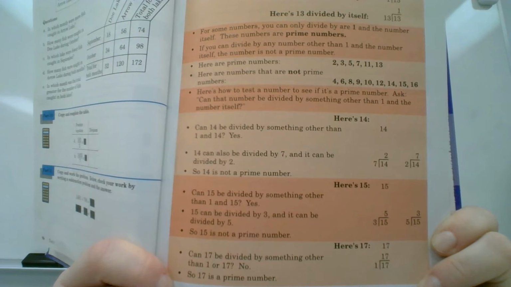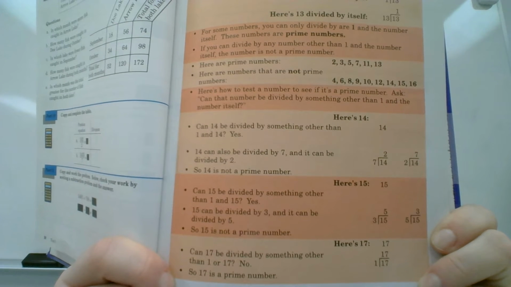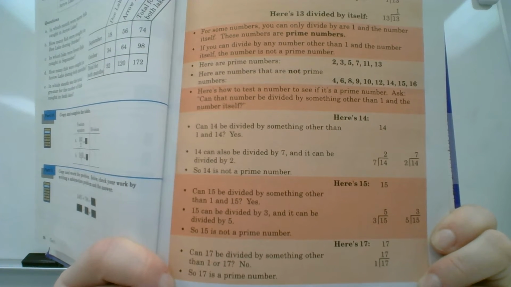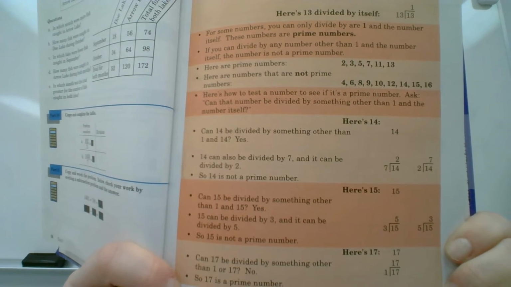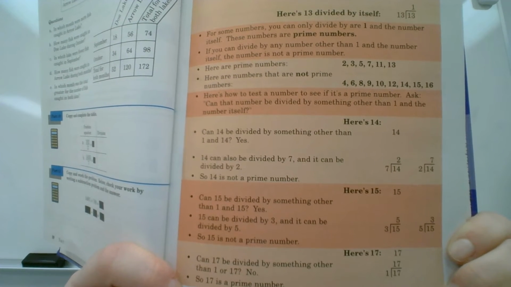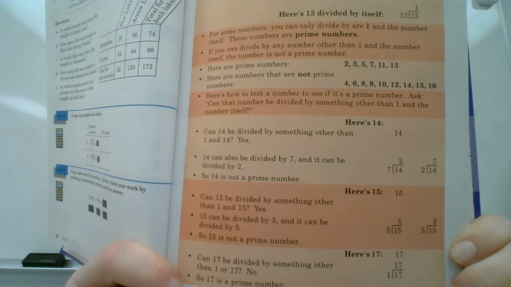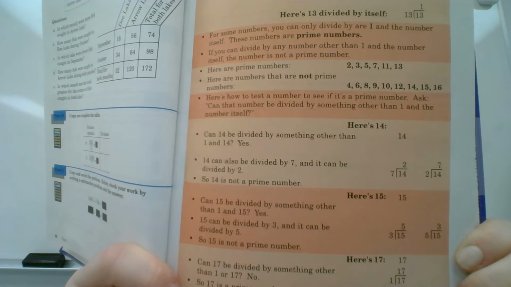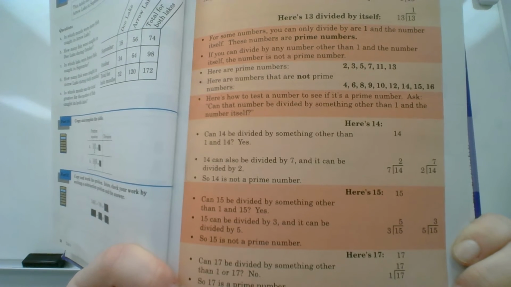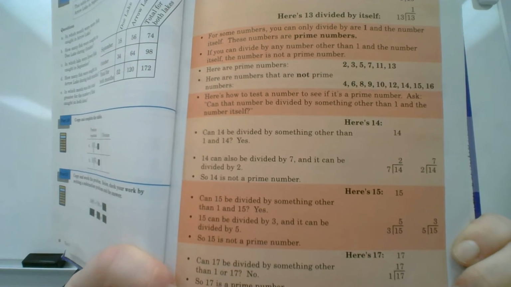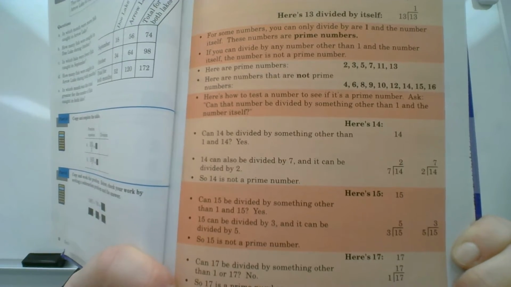Here's 15. Can 15 be divided by something other than 1 and 15? Yes, it can be divided by 3 and it can be divided by 5, so it is not a prime number. Here's 17. Can 17 be divided by something other than 1 or 17? No. So 17 is a prime number.